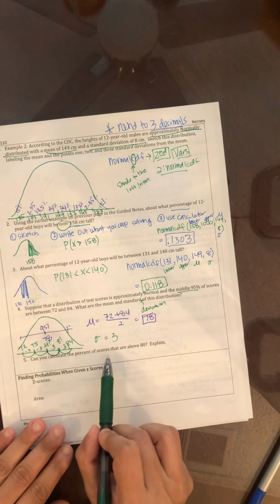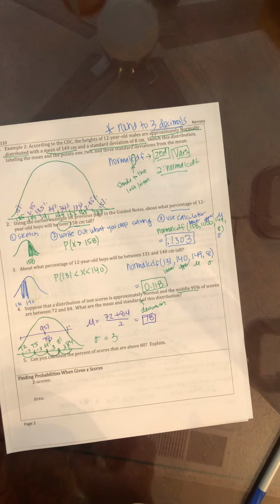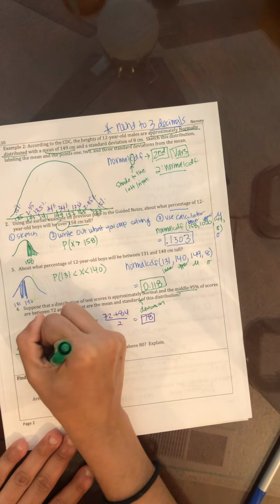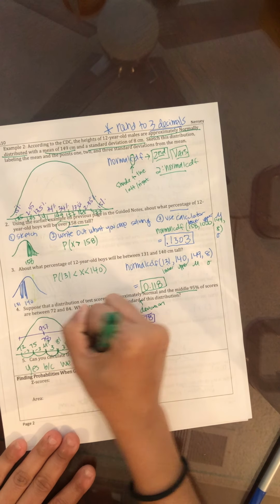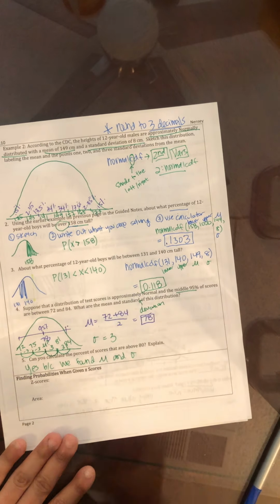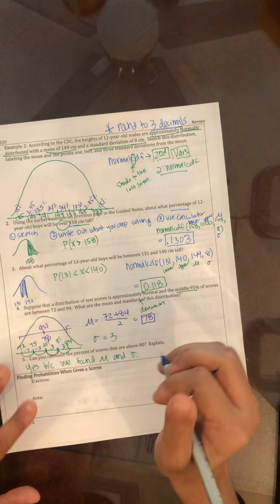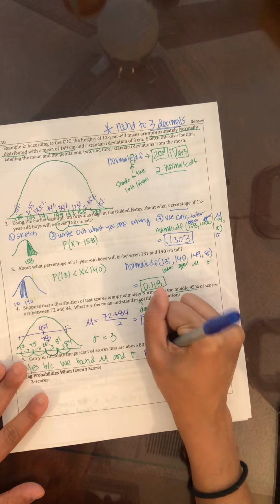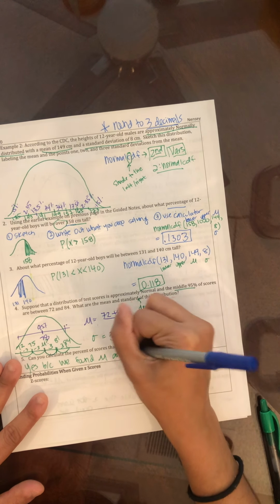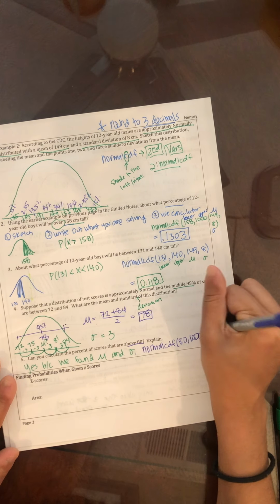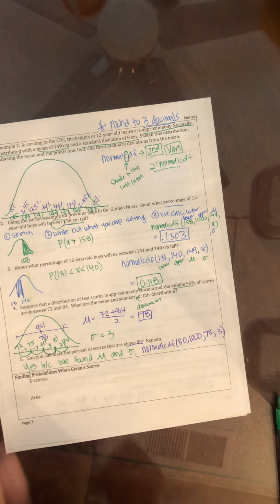Can you calculate the percentage of scores that are above 80? Explain. Well, now I can, yes, because we found mu and sigma. Okay, so if I were to actually solve this, I'm just going to do the normal CDF part. We're doing above 80, so we're going to be 80 to 1,000. Our mean is 78, and our standard deviation is 3, and I would just use my calculator and calculate that.